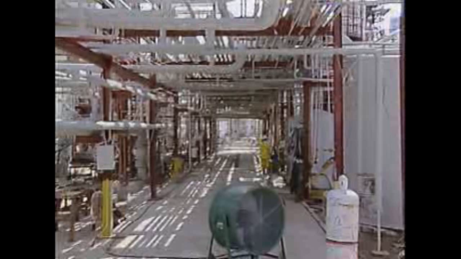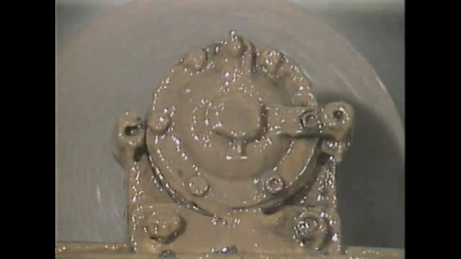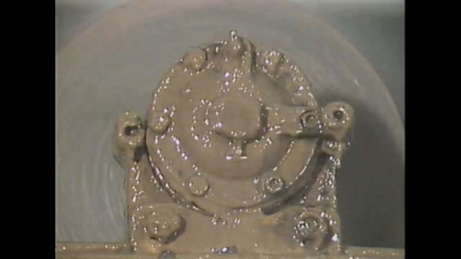For example, a lubricant must be able to withstand chemicals that may tend to break down the lubricant. And if there's water in a system, a lubricant that resists emulsification is usually required.